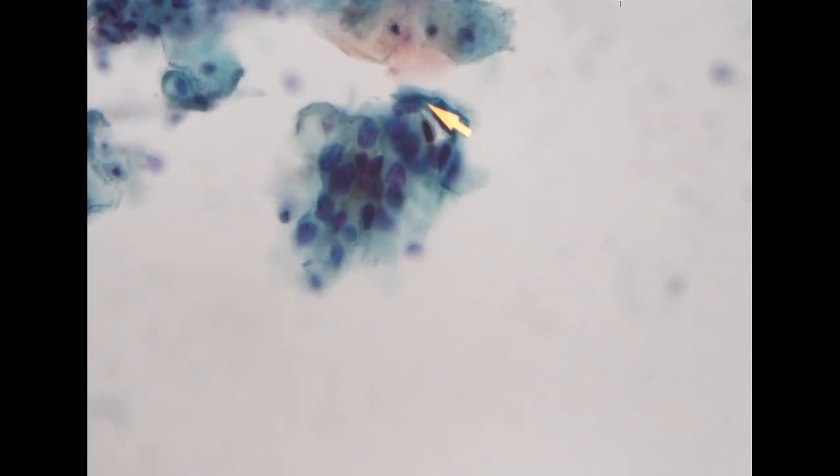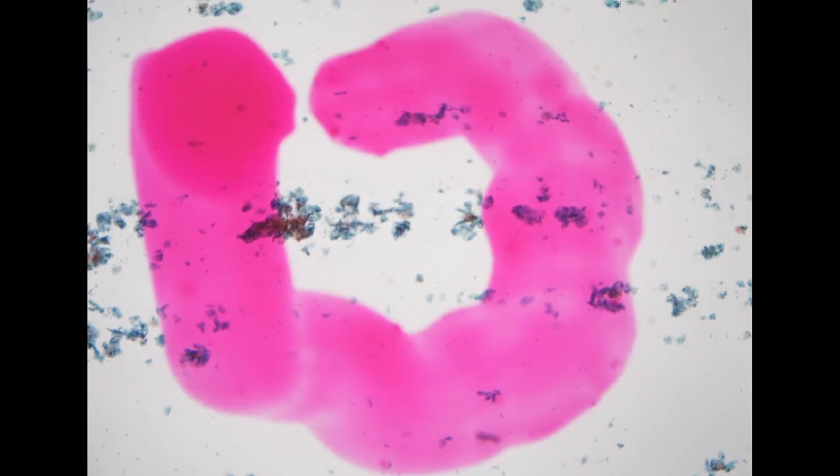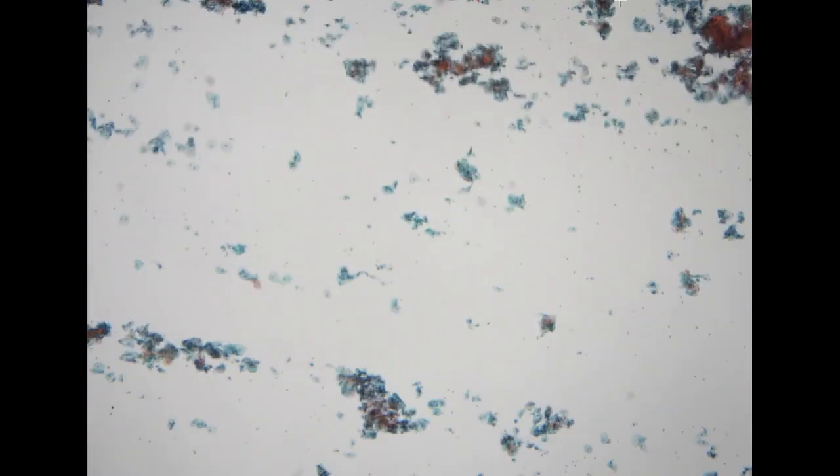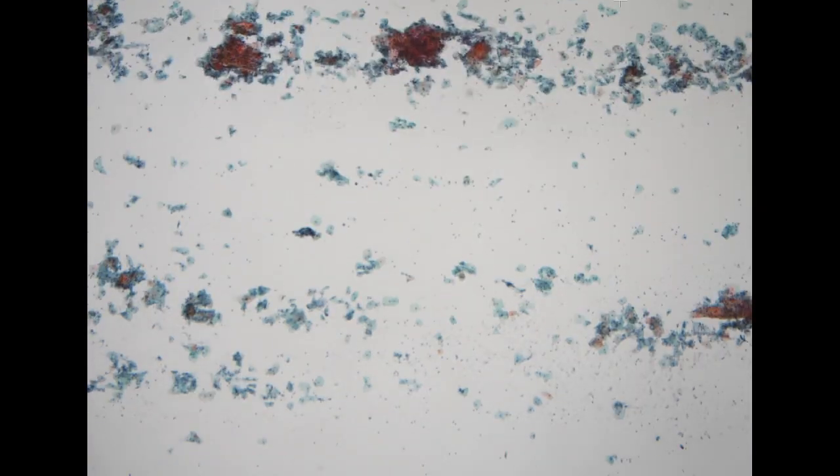So let's take a look at these highly hyperchromatic spindle cells along with these more intermediate cells. But because she had multiple biopsies suggesting nothing happened, it shows a discrepancy.